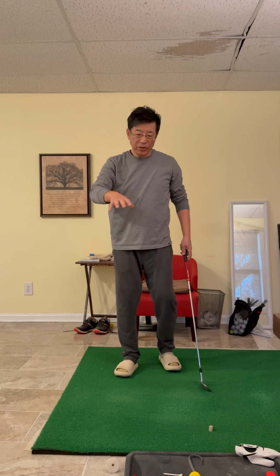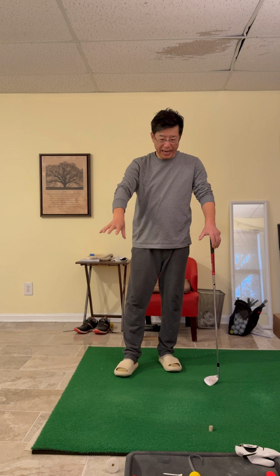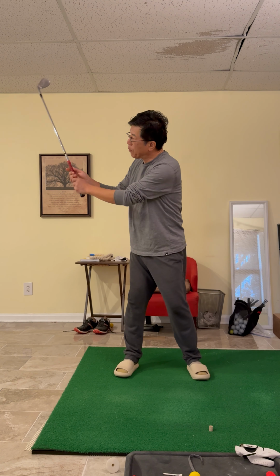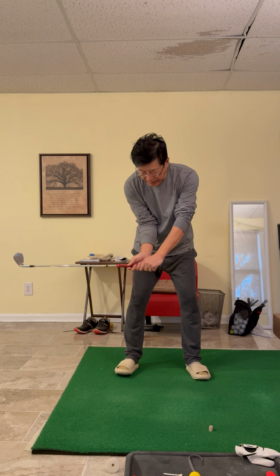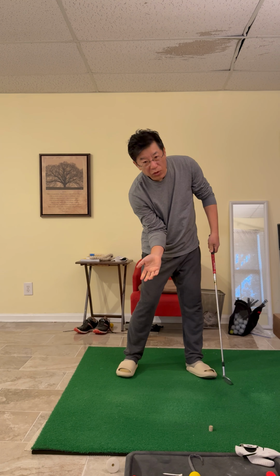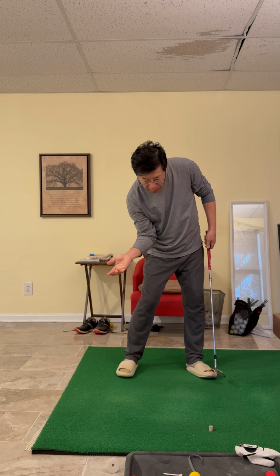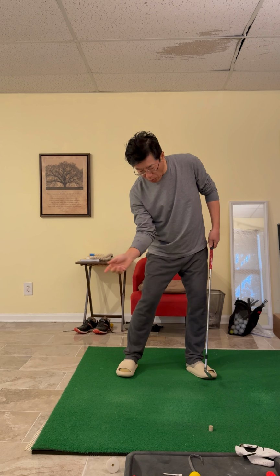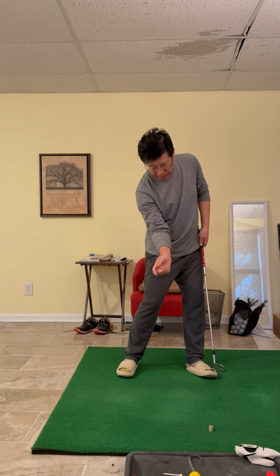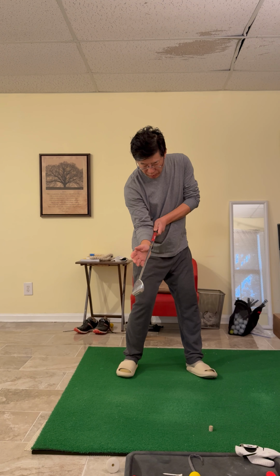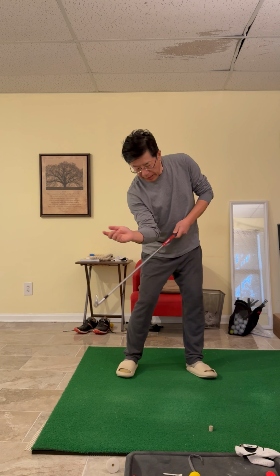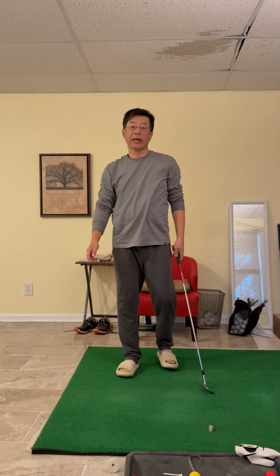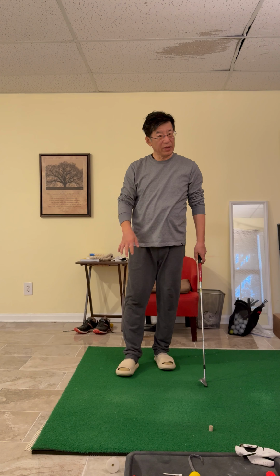So you have to know what's happening after P5, P6, P7, whether you prefer internal rotating or external rotating or somewhat neutral. See this right here? Somewhat neutral. So you need to be aware of what they are and what they look like through the video.